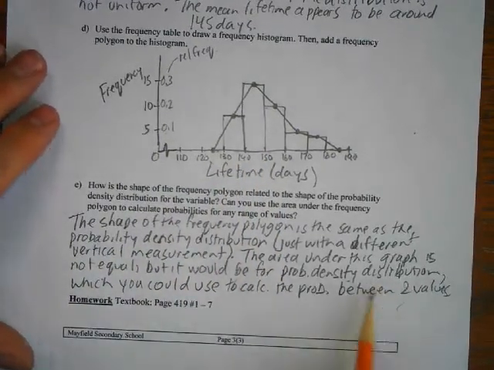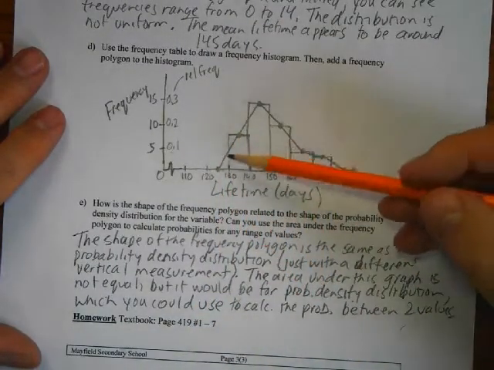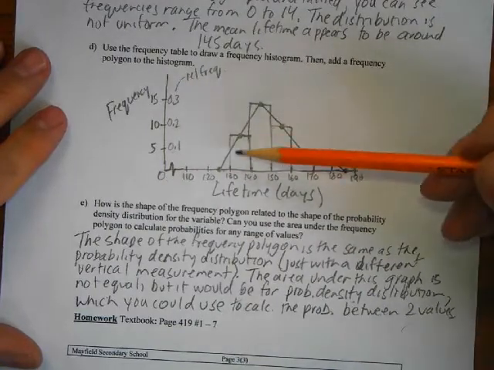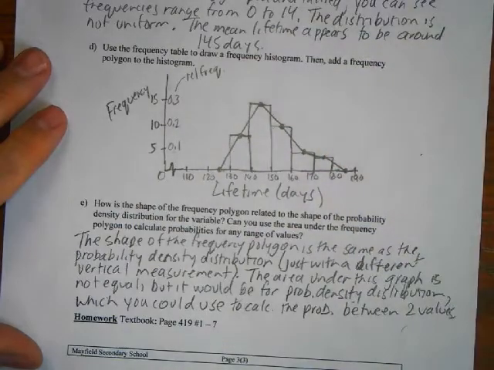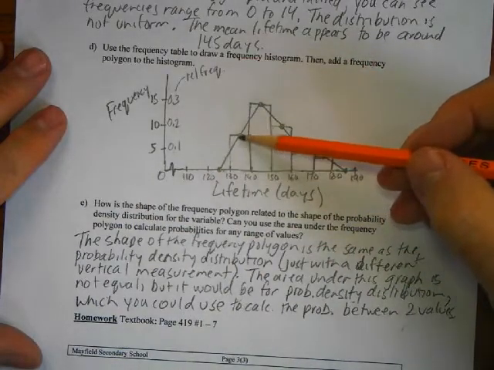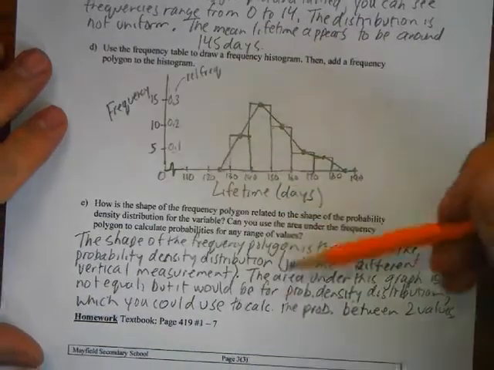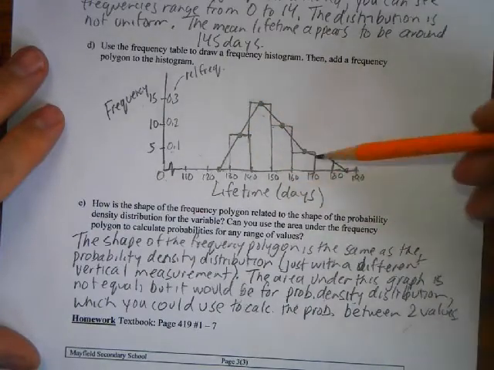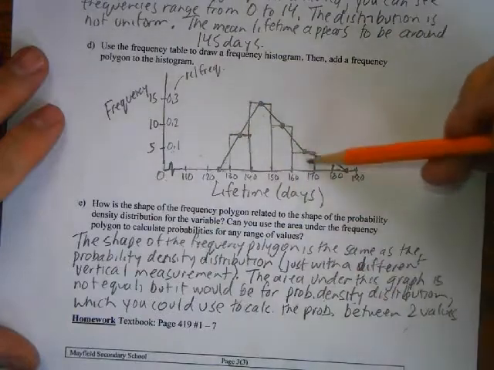Now, how would we do this? Well, this is where it gets really difficult. We're not going to do this, by the way, so don't worry. If I could find a way to calculate the area under this, and this is going to get into geometry because triangles and squares, it's more difficult than the uniform distribution. The uniform distribution was just rectangles, same height all the time, whereas this is constantly changing, right?